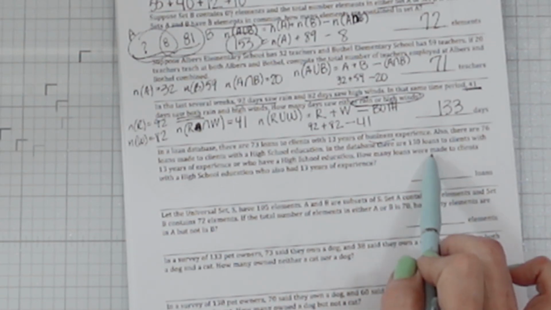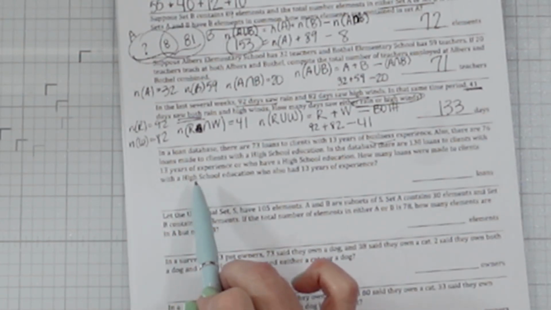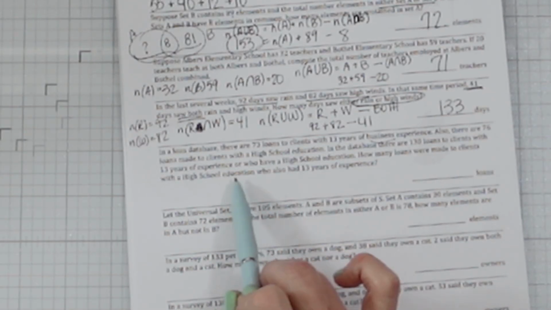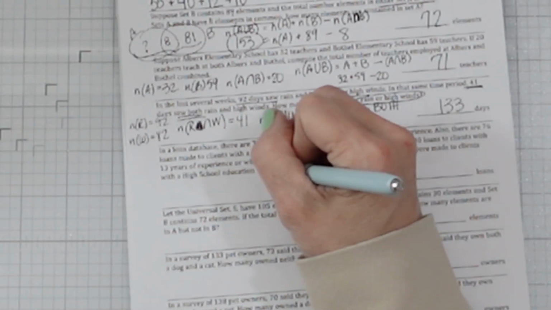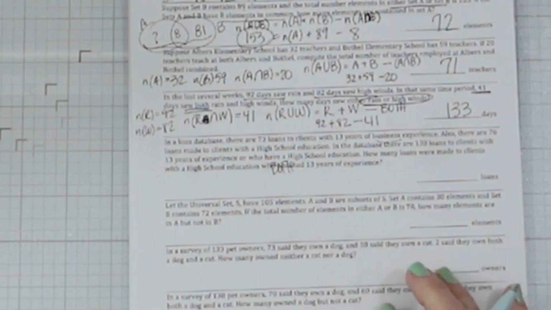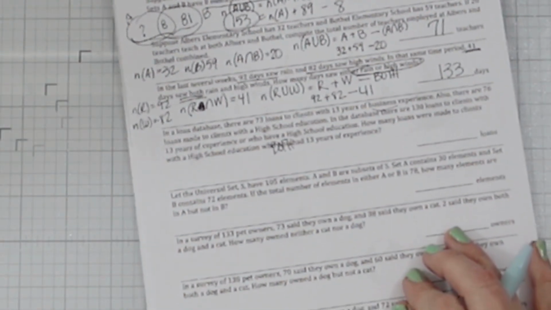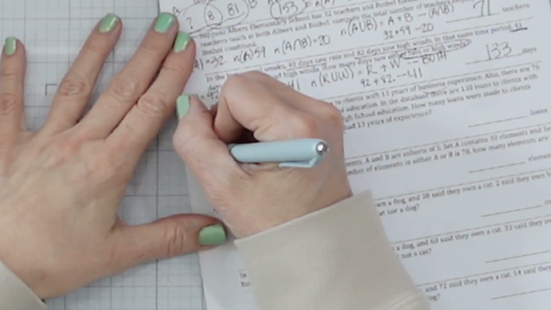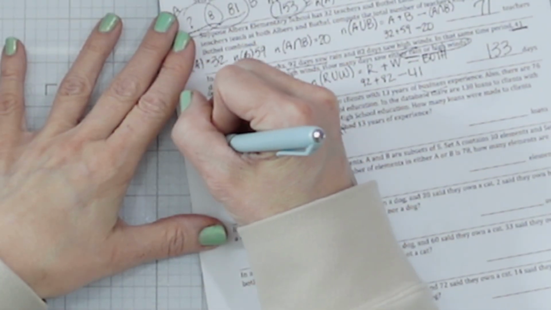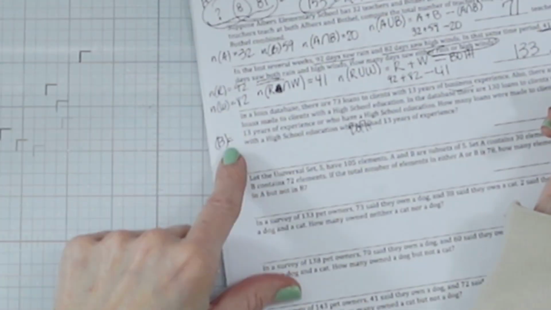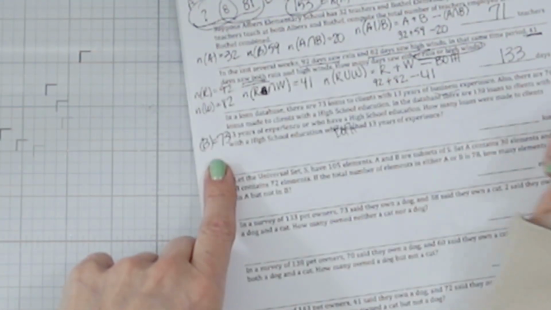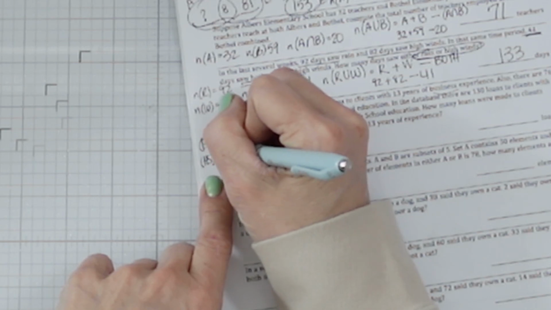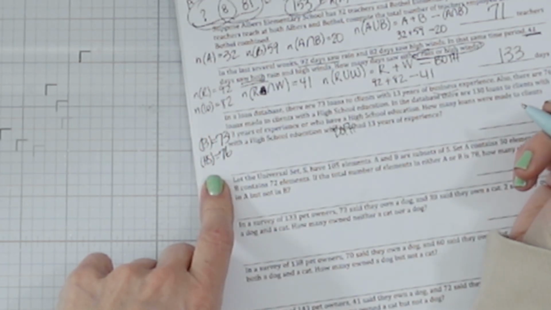So we want to know how many loans were made to clients with a high school education who also had, so they had both. So this is both. Okay, that's what we're looking for. Okay, so here's what I'm going to do. I'm going to put B for business, and that would be 73. I'm going to put HS for high school, and that was 76.